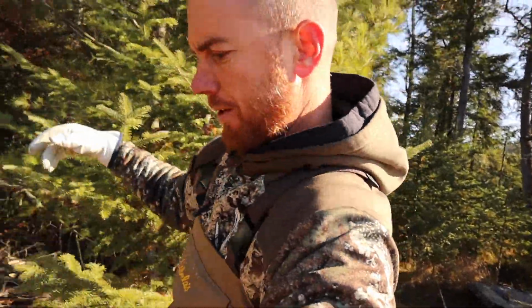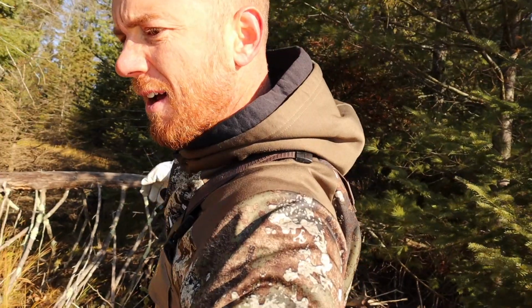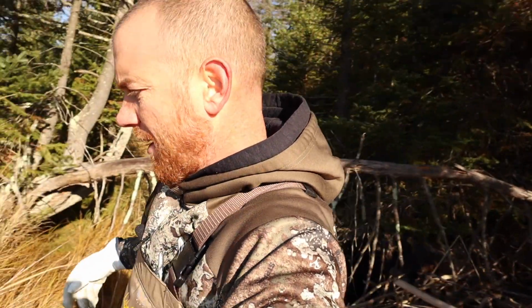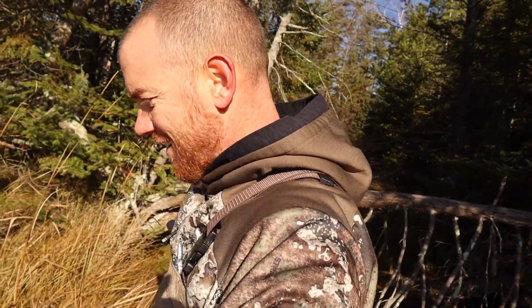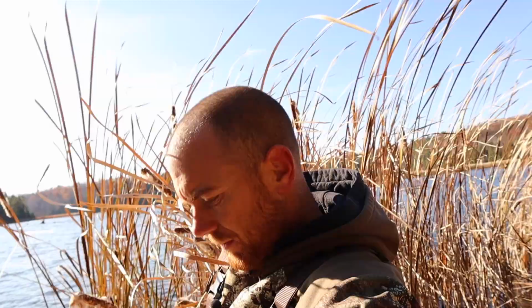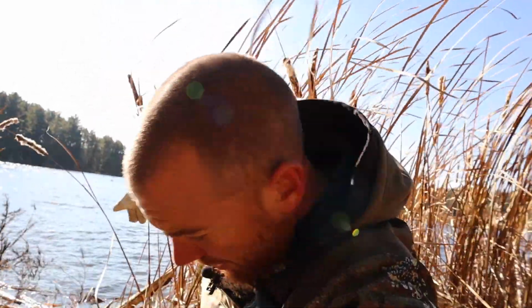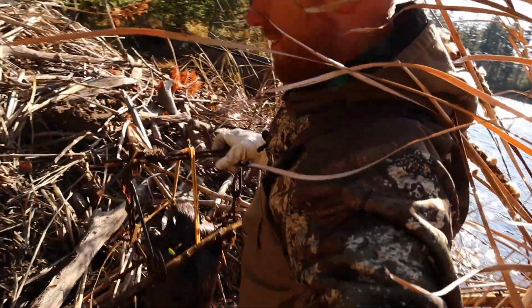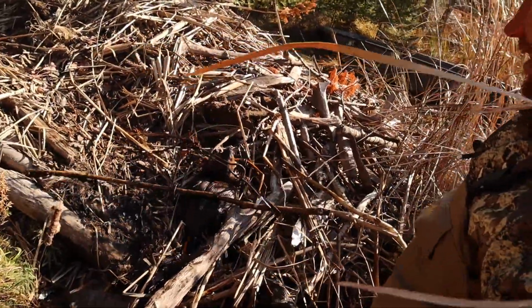Got one more trap over here that I haven't been to yet. Something get that too. Oh, I got another one. Hell yeah. Two. I know this is a young one. I can tell by the size of its tail, which is fine. I'm sure young ones eat better too. That was probably the parent over there, and this is this year's little baby beaver.